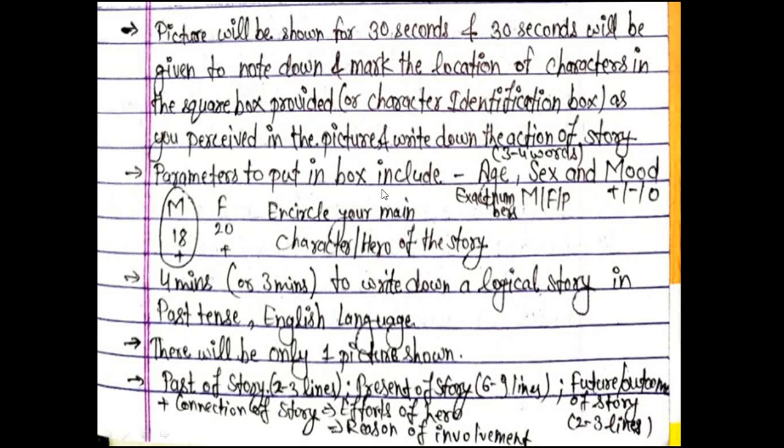Now, what are the parameters which you have to put in this square box, the character identification box? You have to put the age of your characters, sex of the character, and mood of the character. For age, you have to use an exact number, you cannot use any range. You have to give the exact number you can perceive. Sex: if it is a male character you use M, female F, and if you are unable to identify the character, then you are free to write P. P means person. And mood of the character: positive, negative, or neutral. So plus for positive, minus for negative, 0 for neutral.